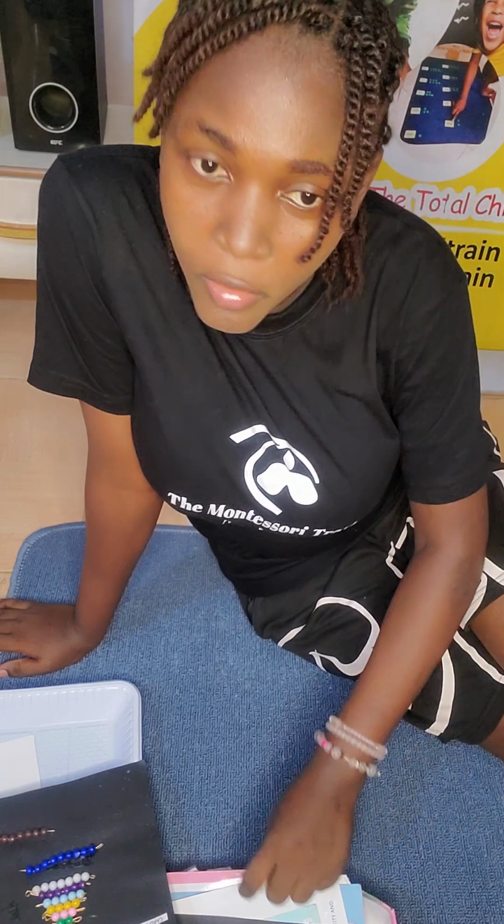Once you introduce the material to the child, you allow the child to work on the table or on the floor mat. Montessori is an environment that allows children to explore. You can work on the floor mat, or you can decide to work on the table mat. Okay, so what do we do now?